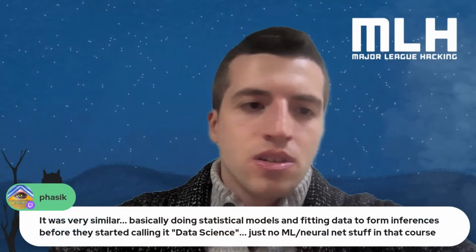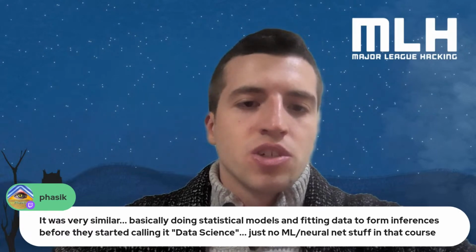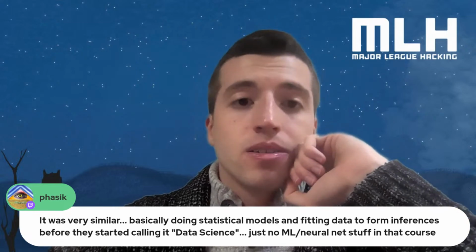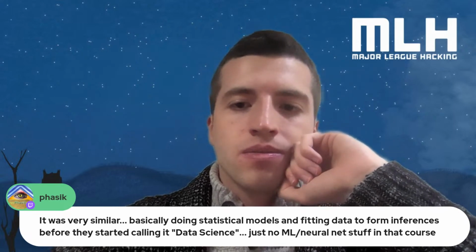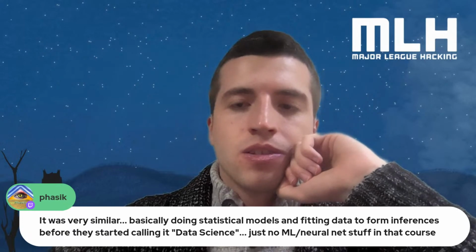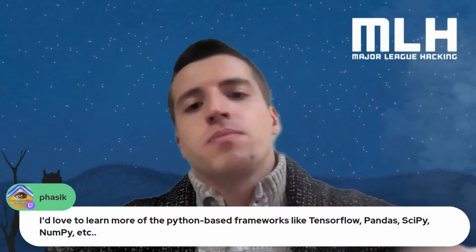It was very similar, basically doing statistical models and fitting data to form inferences before they started calling it data science. Just no machine learning or neural network stuff in that course. Okay. Yeah, seems like a lot of overlap then. I'd imagine it's just a subset of data science overall. I'd love to learn more of the Python-based frameworks like TensorFlow, pandas, SciPy, NumPy. Yeah, I actually have quite a few slides on that. So basically I'll give a little bit of an introduction to at least the concepts of it. So K-means clustering, etc.